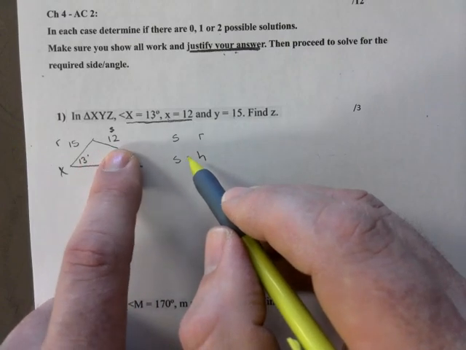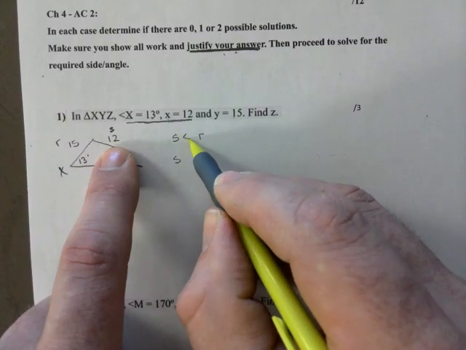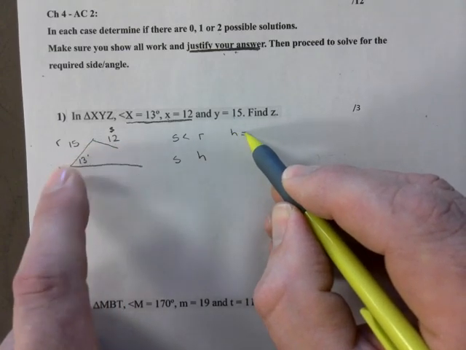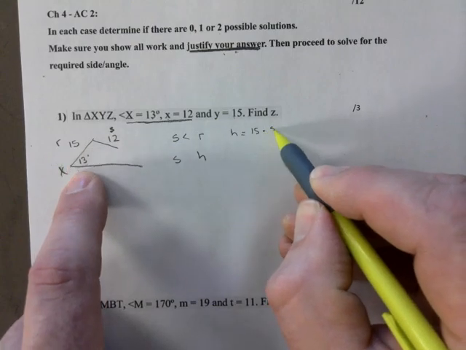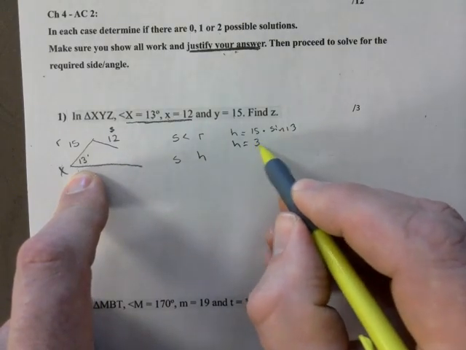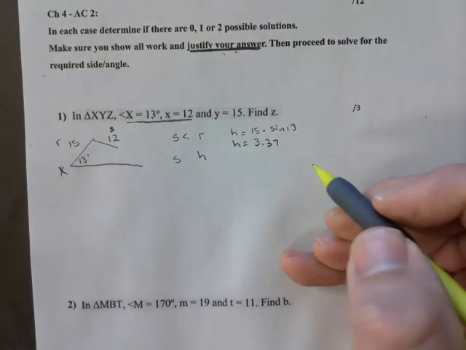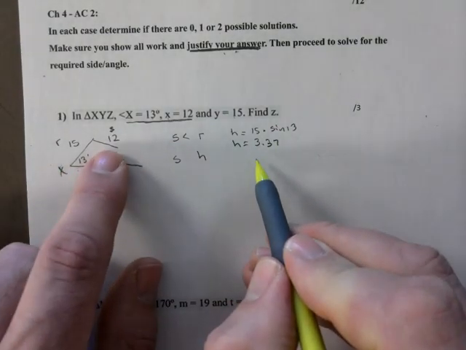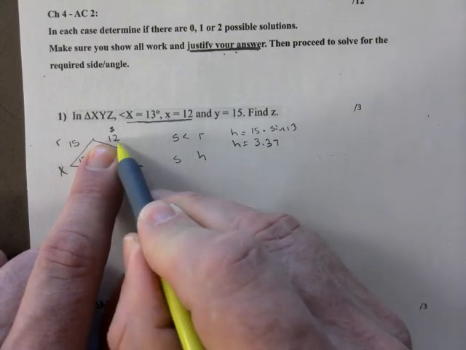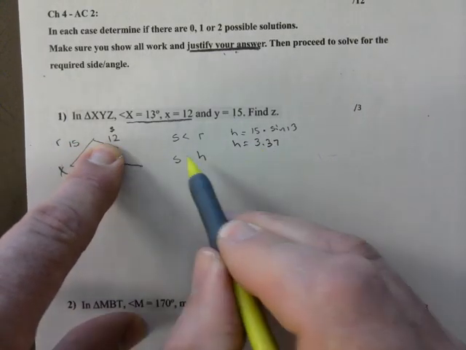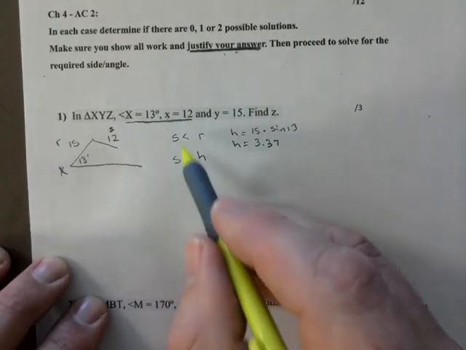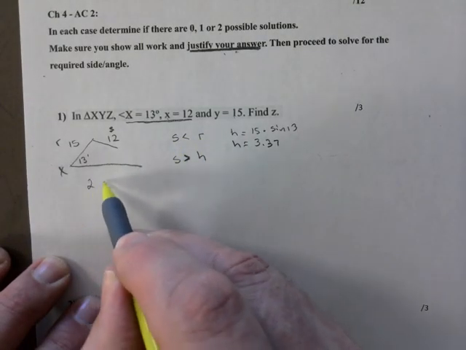String and rod, what's happening here in terms of the numbers? String is shorter than the rod. So you need to actually figure out the height. And the height is rod times sine of 13, and that is 3.37. We have no units, so we'll just leave it like that. Now you compare your string and the height. Don't look at the length here, just look at the numbers. String is greater than the height, correct? So how many solutions do you have when this is the case? 2 solutions.